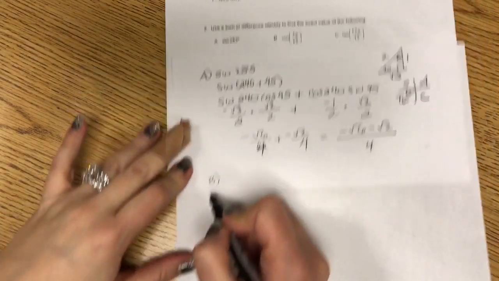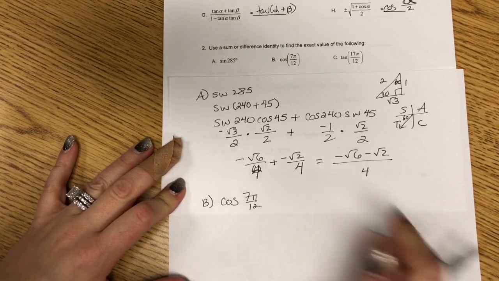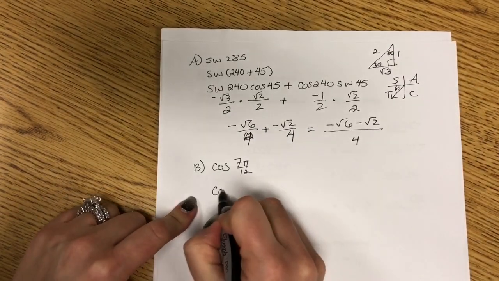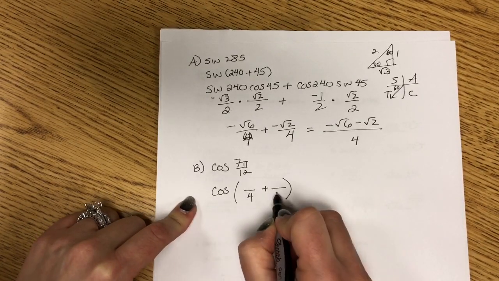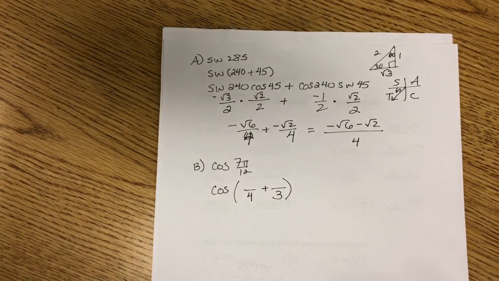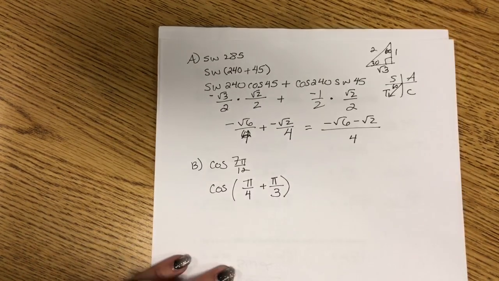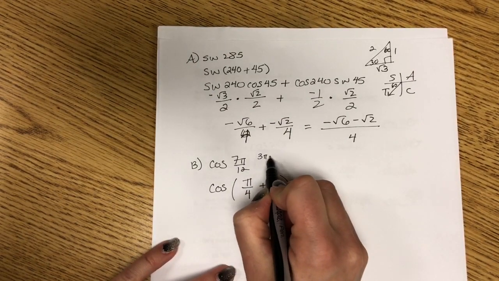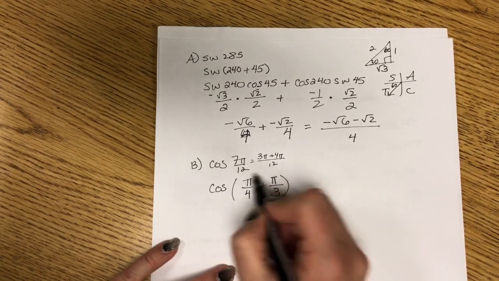All right, for part B, it says cosine of 7 pi over 12. So I actually like radians better than the degrees because I know to get a common denominator of 12, I need 4 and 3 because 4 times 3 is 12. So if I'm going to add up to get 7, like if I did 3 pi plus 4 pi, that's going to get me 7/12.